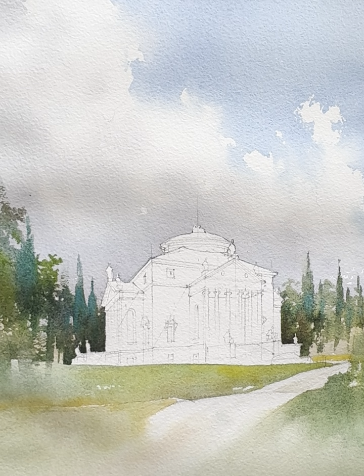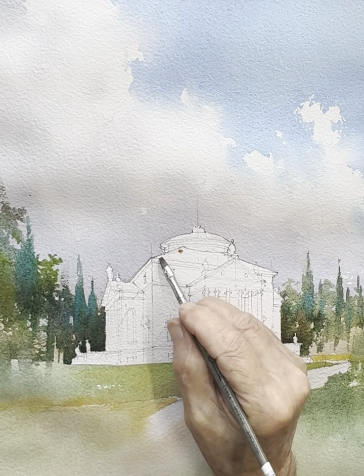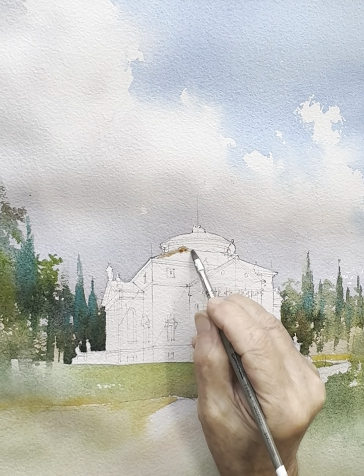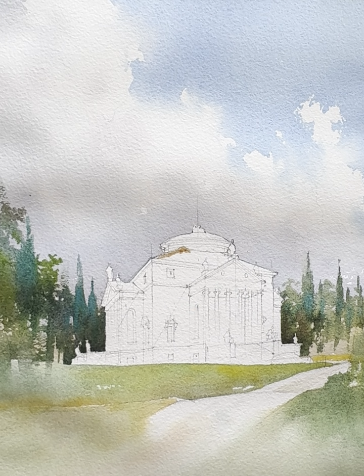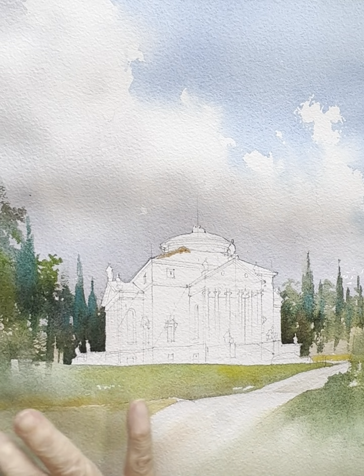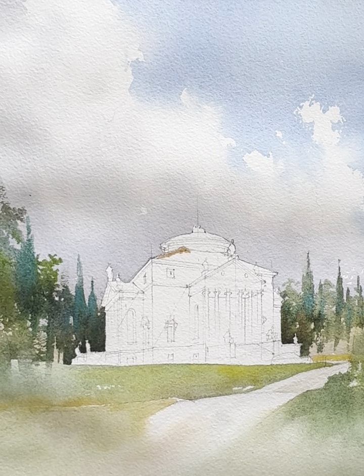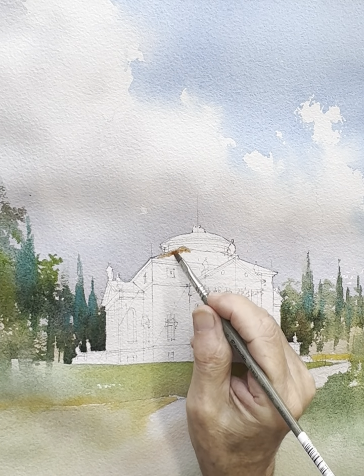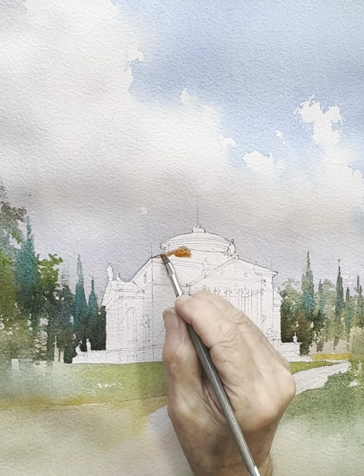It has, in reality, a red tile roof. Of course, as an artist, you should feel free to change up anything you don't like or would prefer to see differently. I think the warm of the red, though, will sing off nicely against all the cools in the sky and in the landscape, so I'll be true to Mr. Palladio.